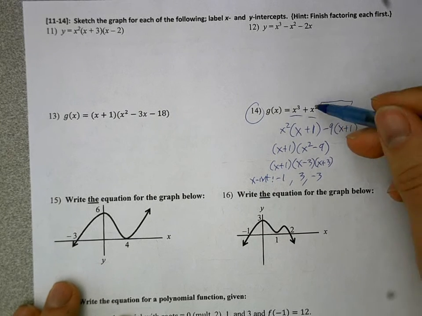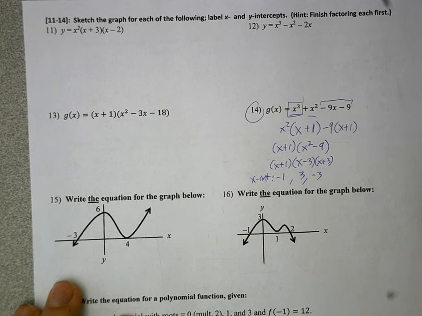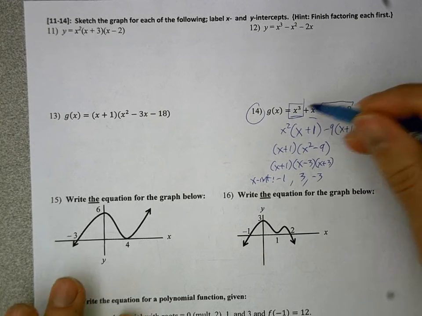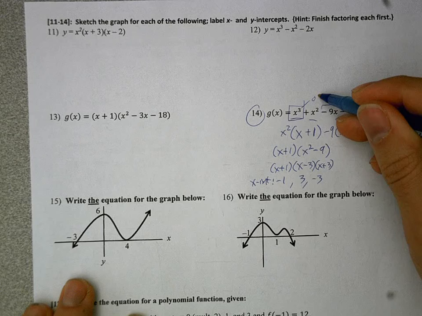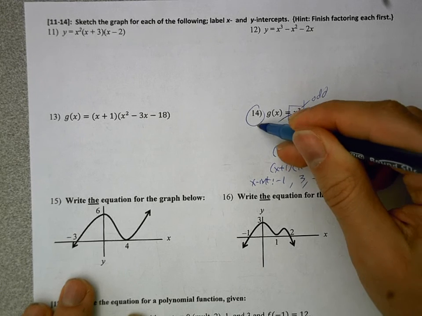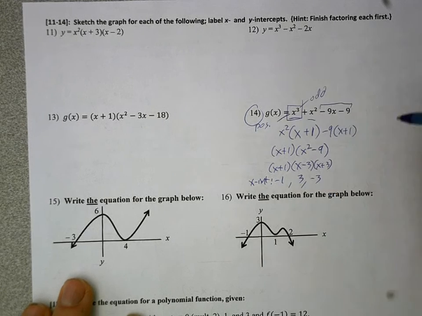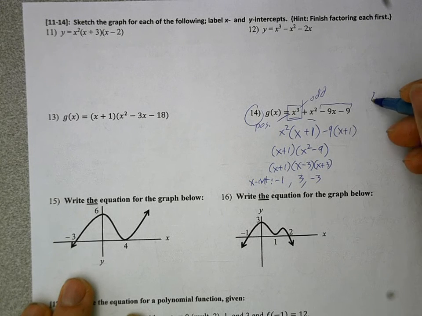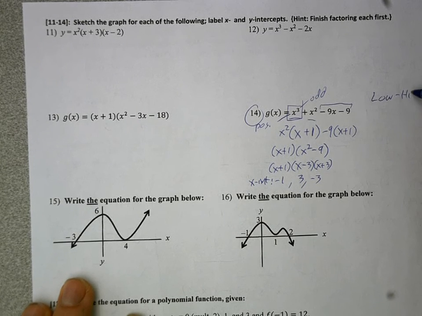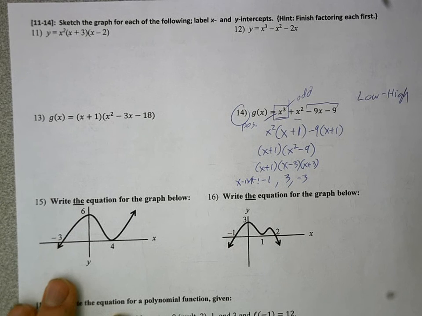I can come back up here and get my end behavior from that x cubed. x cubed is odd and positive. Odd positive means low, high end behavior. Low, high end behavior.